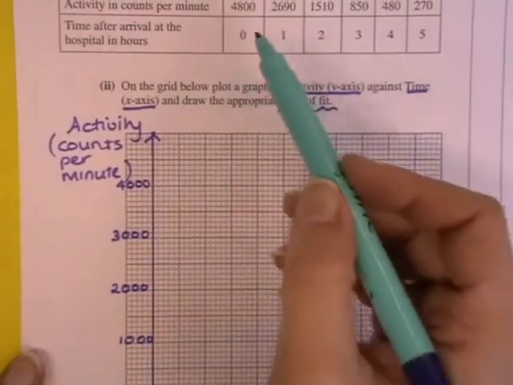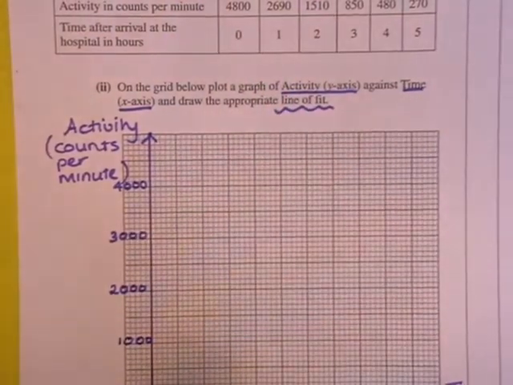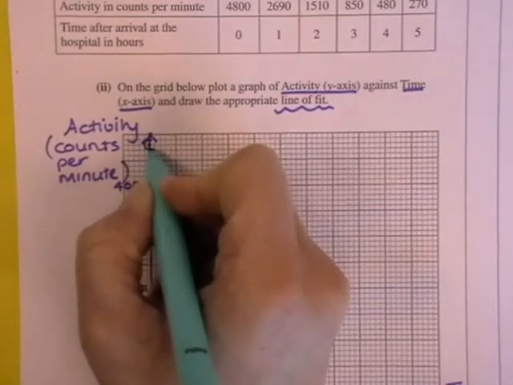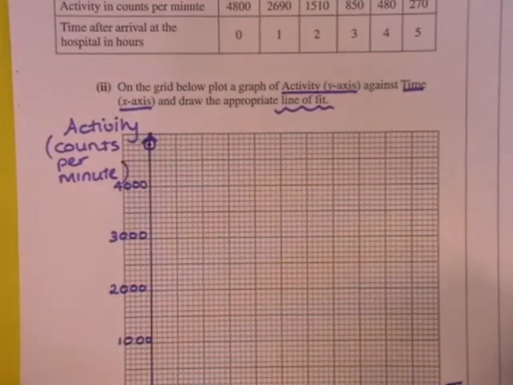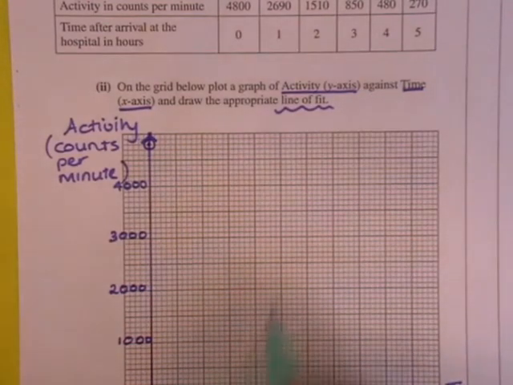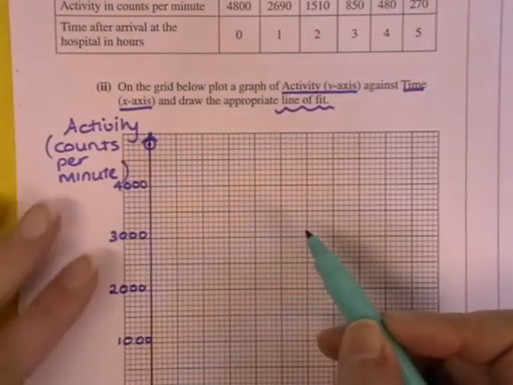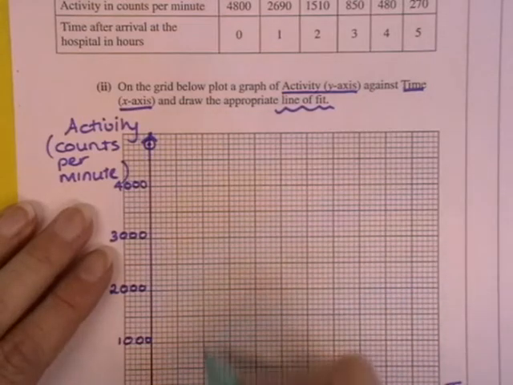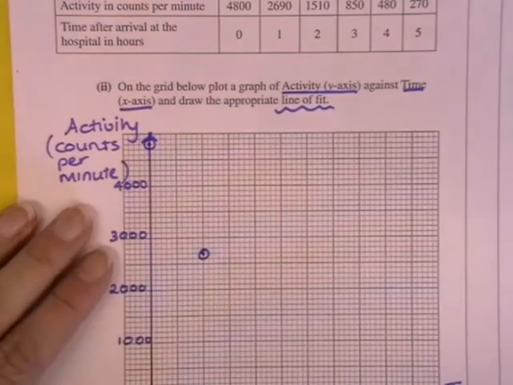At 0, when it first arrived, it's 4,800. So we get up to the 4,000, that's 4,500, that's going to be 4,800. The most accurate way, I think, to show this in a graph is a dot with a circle around it. At 1 hour, we've 2,690. Which with this scale is going to be difficult to do very accurately, but it's approximately 2,700. So if we come up to the 2,700, put a circle.